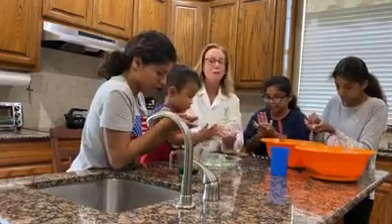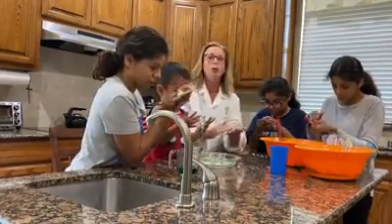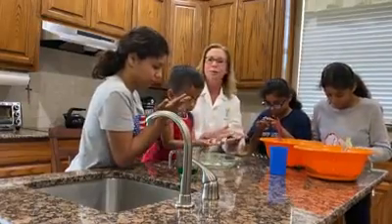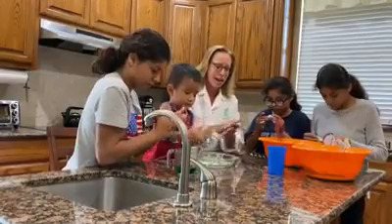So one very important note. When you make your oobleck and when you are finished with it, do not rinse it down your sink. Make sure that you dispose of it in your garbage can.